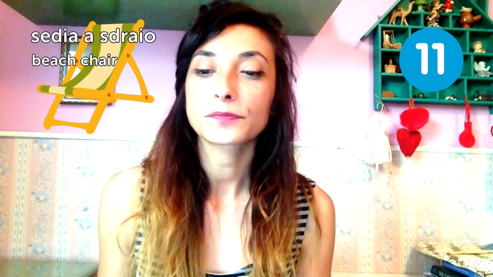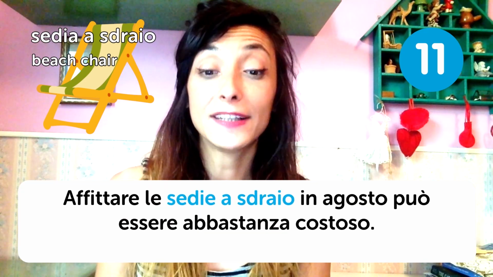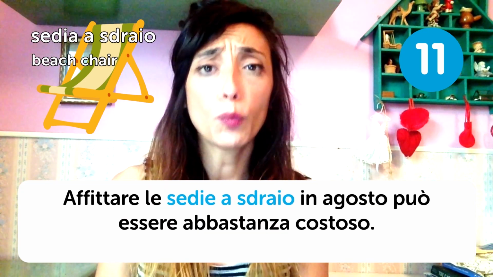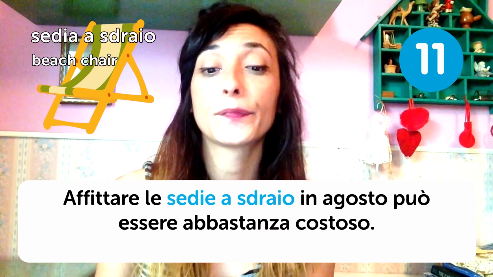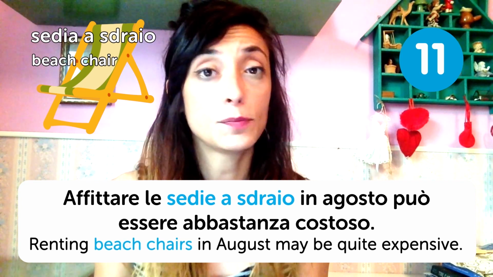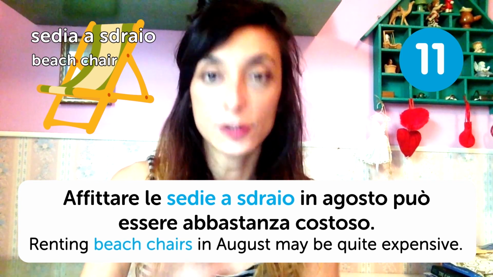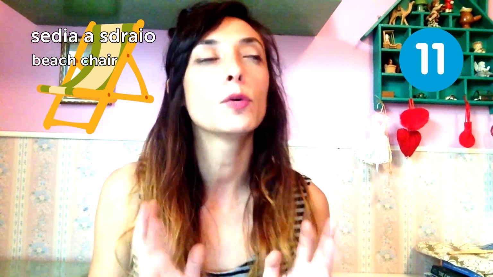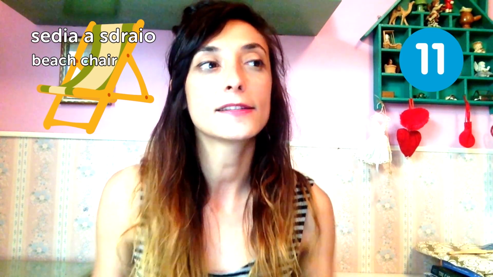Sedia a sdraio, beach chair. Affittare le sedie a sdraio in agosto può essere abbastanza costoso. Renting beach chairs in August may be quite expensive, and this is actually true because most of the people in Italy go on holiday in August. That's the main period where everything is more expensive. So it's just a very generic circumstance.